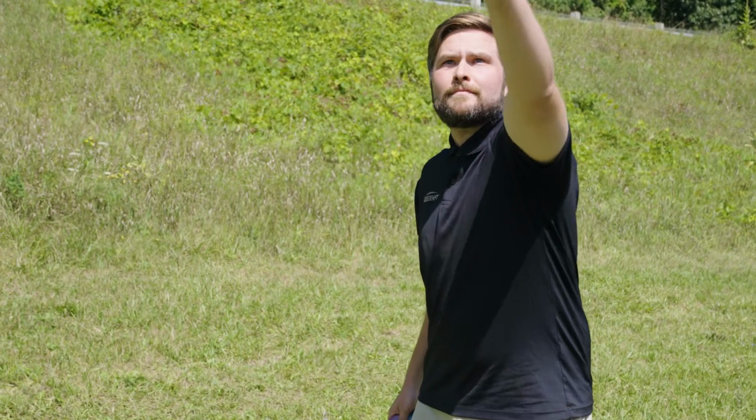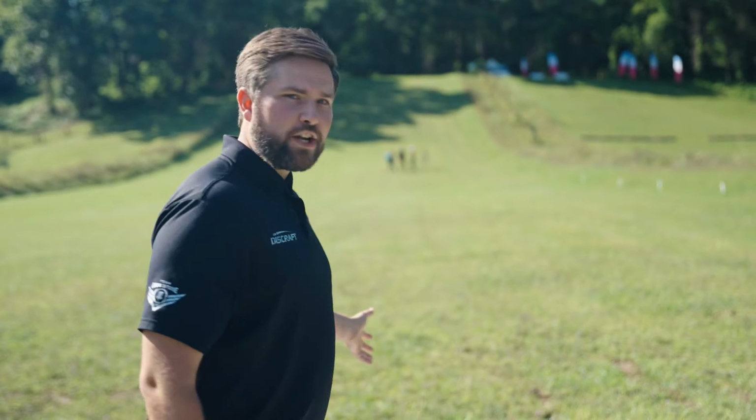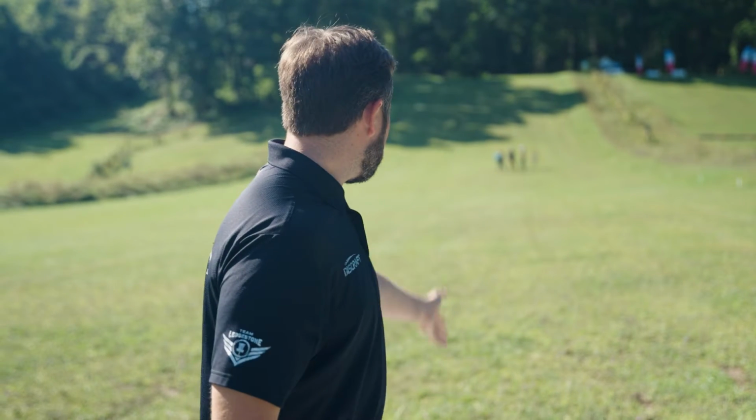Before I jump into how we play different wind conditions and wind directions, I first want to talk about something that I see overlooked so often by amateurs all the way up to professional players, and that is the direction in which you're checking the wind. I see most players checking the wind based off of where the tee pad is facing and not where they're actually going to throw initially. Not everybody is throwing a laser beam that's pointed the same direction as the tee pad.